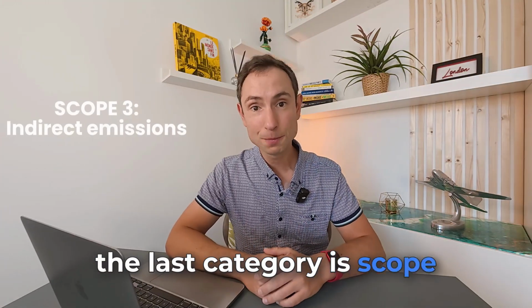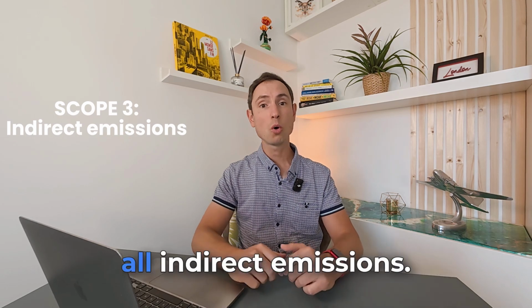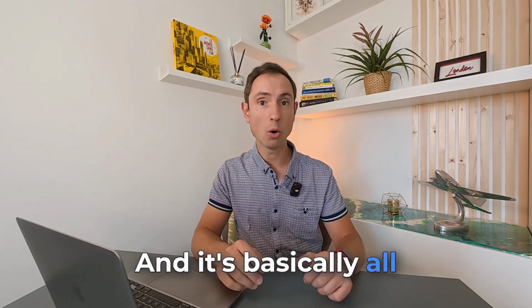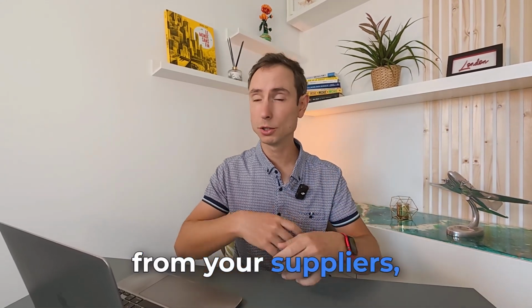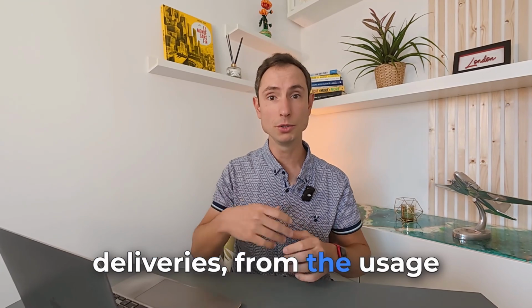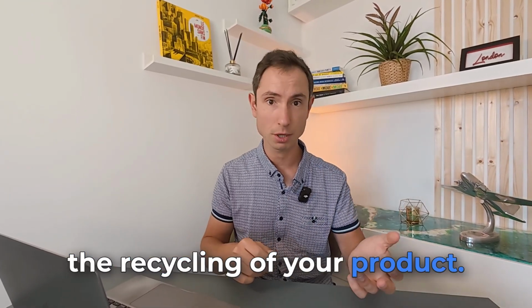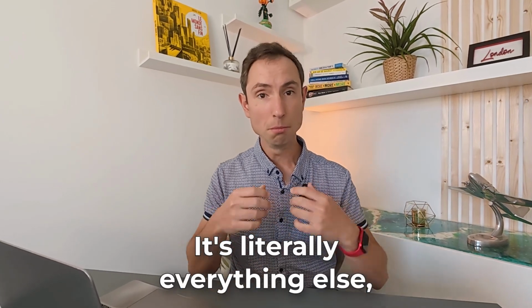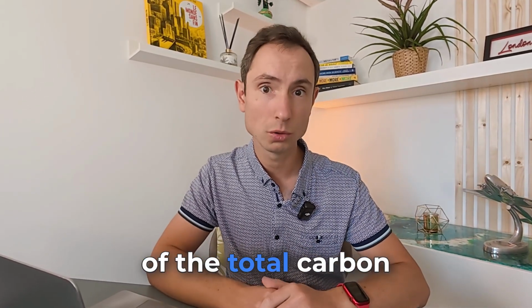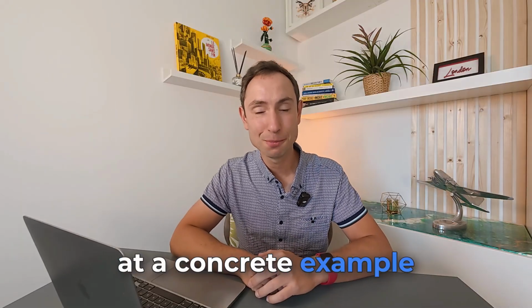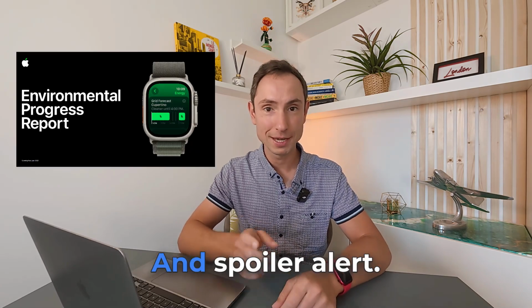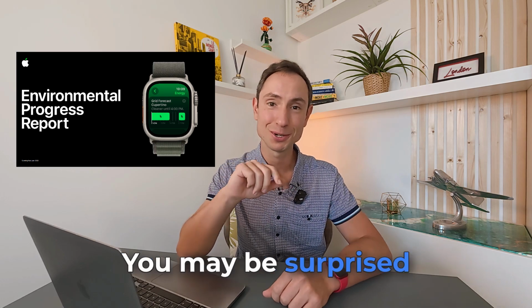And the last category is Scope number 3, which represents all indirect emissions, and it's basically all the emissions from the value chain, whether upstream or downstream of your operations. That would be all the emissions from your suppliers, from transportation, from deliveries, from the usage of your product, from the recycling of your product. It's literally everything else. Most of the time, at least from my experience, it represents more than 80% of the total carbon footprint of a company. So it's a lot. Now let's take a look at a concrete example with Apple's carbon footprint report. And spoiler alert, you may be surprised by what I found.